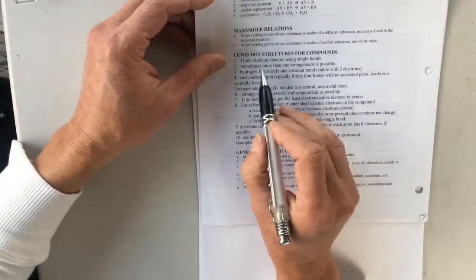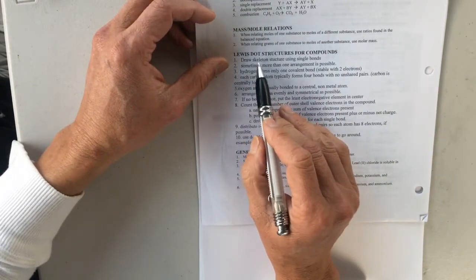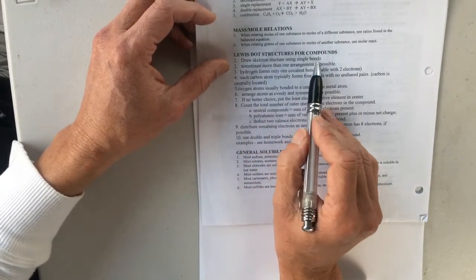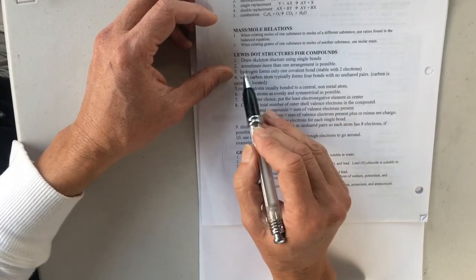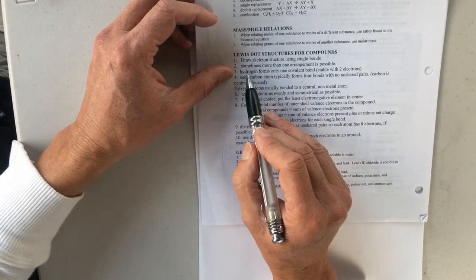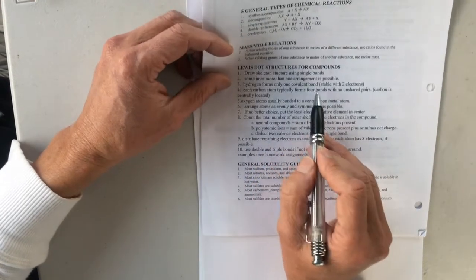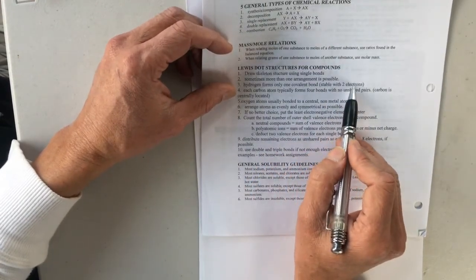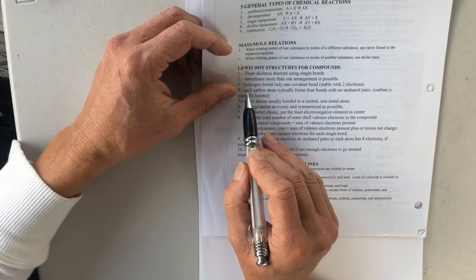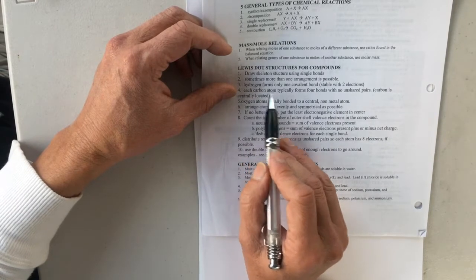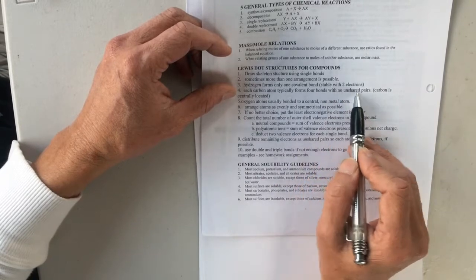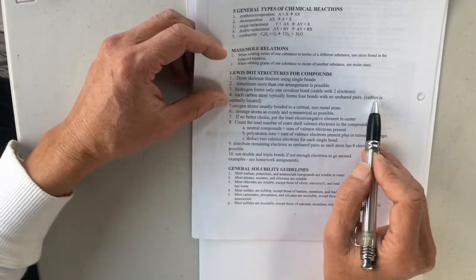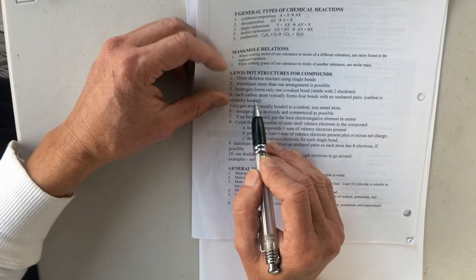Well, we turn to some of our general guidelines that we've studied. Number 1, we want to draw the skeleton structure using single bonds. Sometimes more than one arrangement is possible. If you have hydrogen in your compound, it forms only one covalent bond because it's stable with 2 electrons. Here's where we get to the task at hand. Each carbon atom typically forms 4 bonds with no unshared pairs. That is, carbon wants to be centrally located.